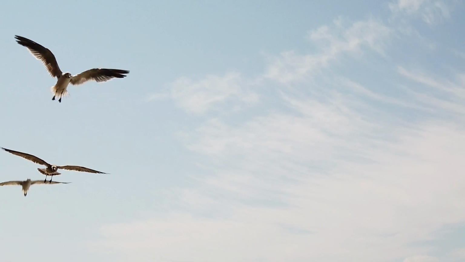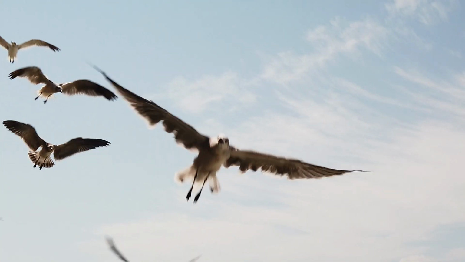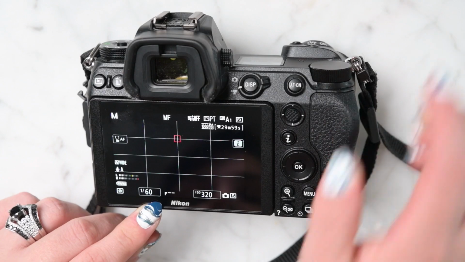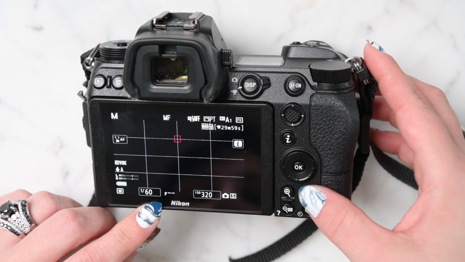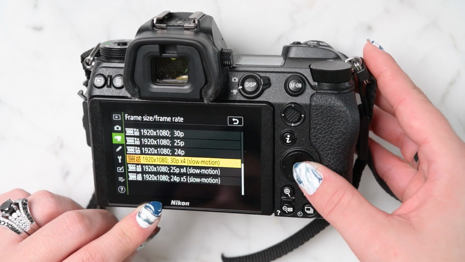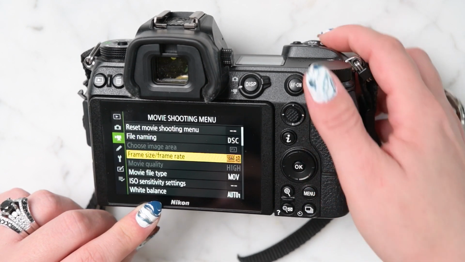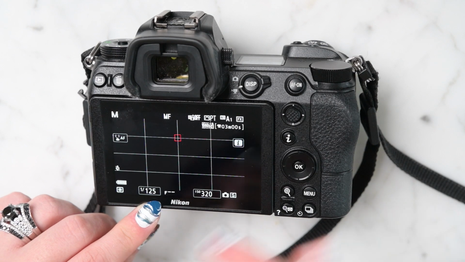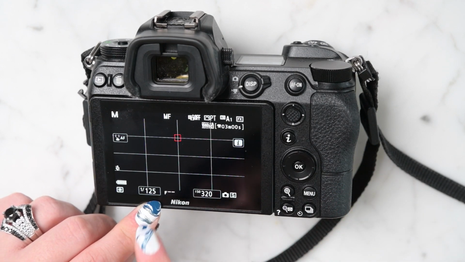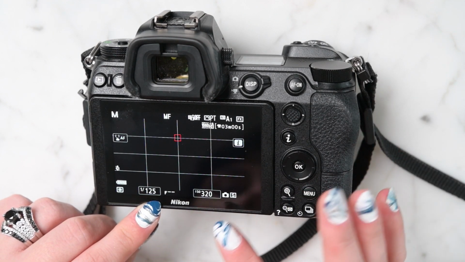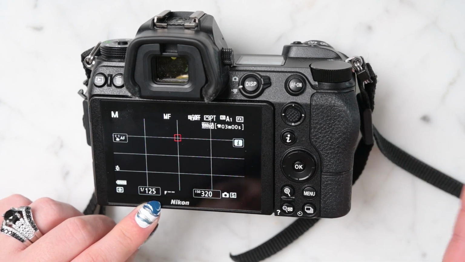Usually I'm at 1/50th. I'm just going to leave it at 1/60th right now. But usually when I go down and pick it, it automatically brings it up to this as the minimum shutter speed anyway. And I've always been able to get away with it. But as a general rule, you want to multiply your shutter speed by 2 and leave it at that. You don't need to change it.